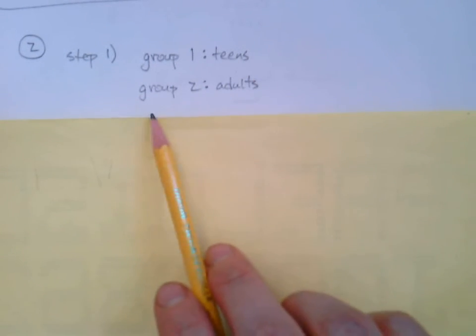So to begin, and you see this here on the screen, we need to decide which group we call by which number. So we need a group 1 and a group 2 because we need to be consistent as we calculate our z-score and even for the null and alternative hypotheses. So I'm going to say group 1 is the teens, group 2 is the adults.